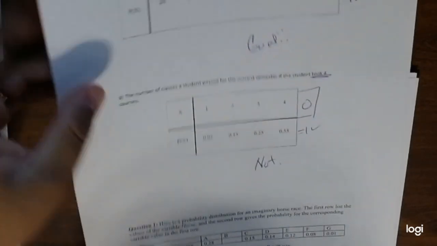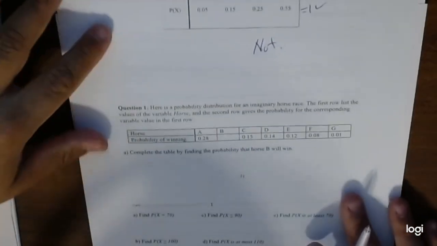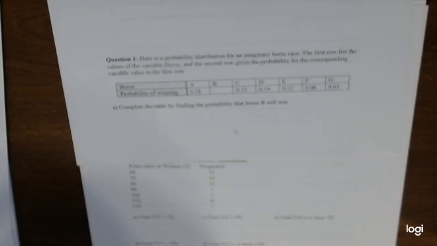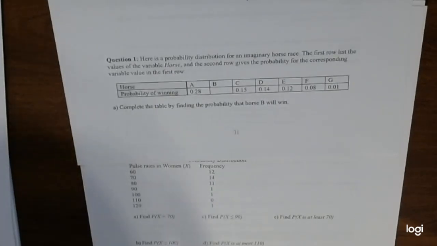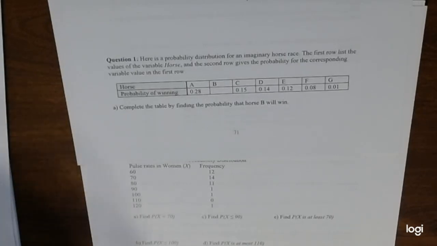Now, what we're going to care about the most is how do you actually create one? That's the most important thing we want to care about. This one is going to be question 1, at the very bottom. So here's a probability distribution for an imaginary horse race. The first row lists the values of the horse, and the second row gives the probability of the corresponding value in the first row. So basically, this is the probability of horse A winning and so forth down the line. The first question is to complete the table by finding the probability of horse B to win.